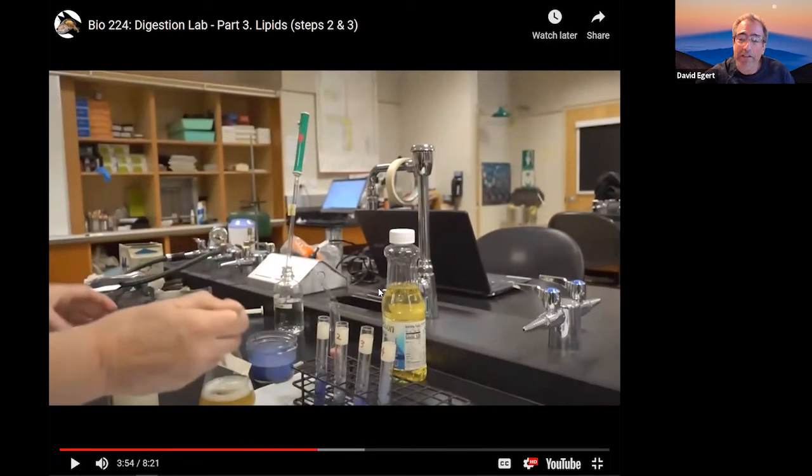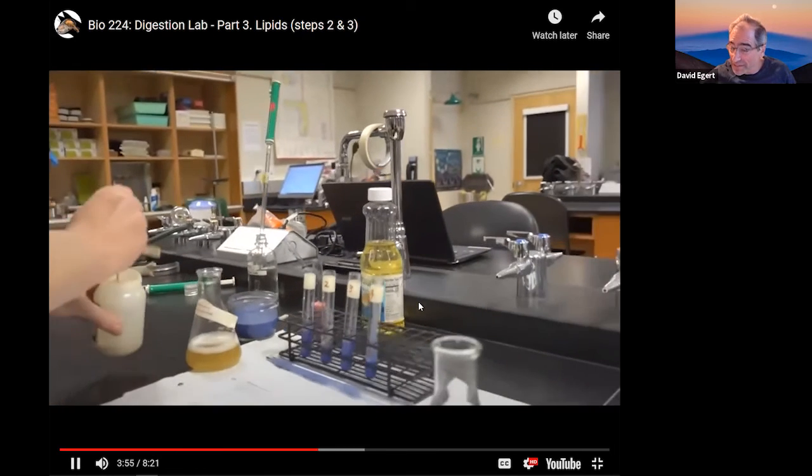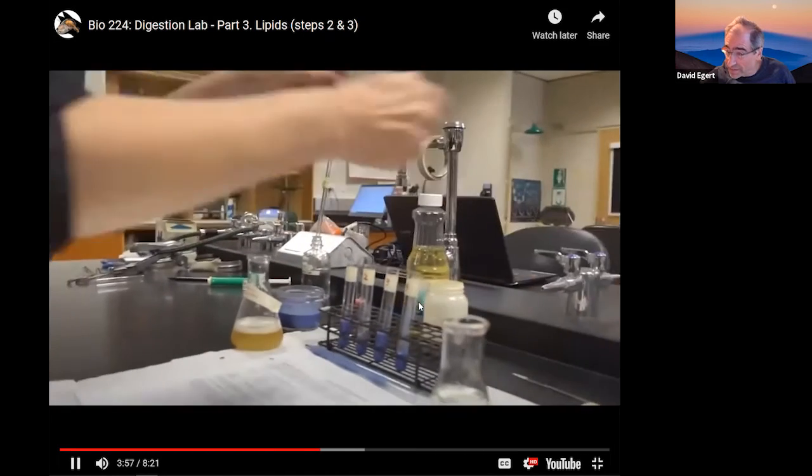Another thing you don't get to experience is that the bile salts are really stinky. Just to give you a more visceral experience of what it would have been like to be in the lab, you would have probably thought, this does not smell good. And we're going to try to get it all mixed in too.